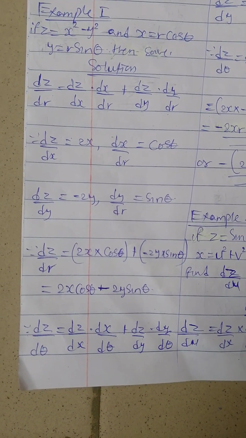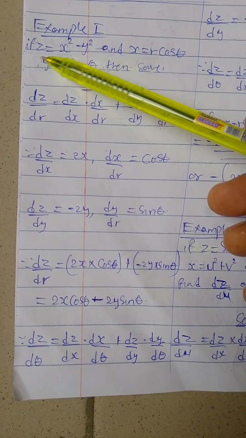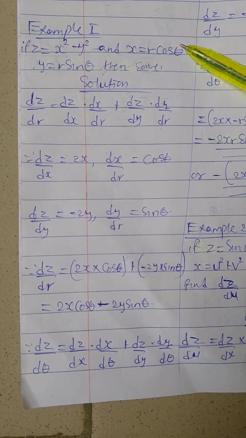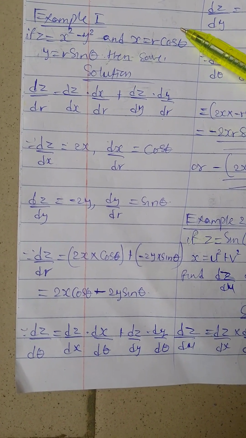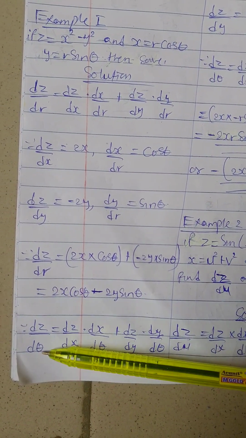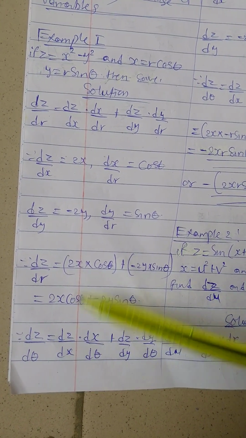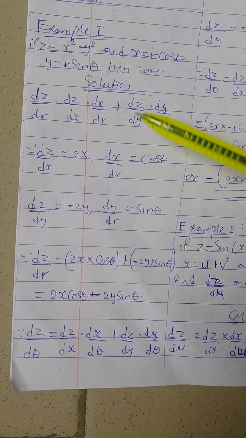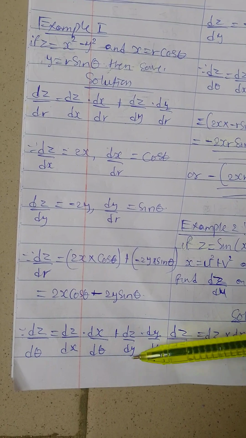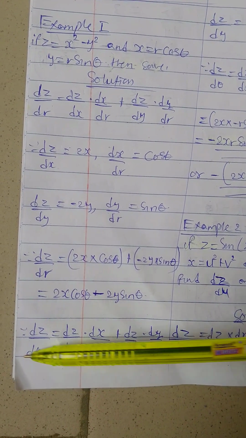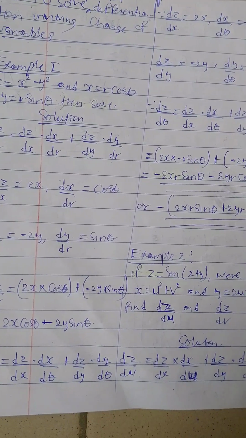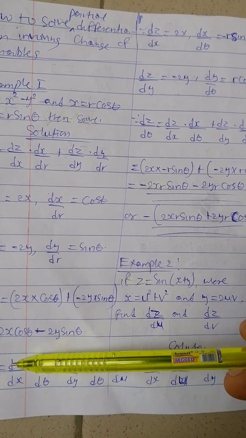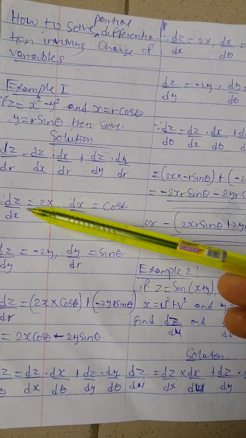After finding dz over dr, what do you find again? You find dz over d theta. You understand? That is the second variable. So now dz over d theta equals dz over dx times dx over d theta, plus dz over dy times dy over d theta. Now I will know that dz over dx is 2x, that is what we get.